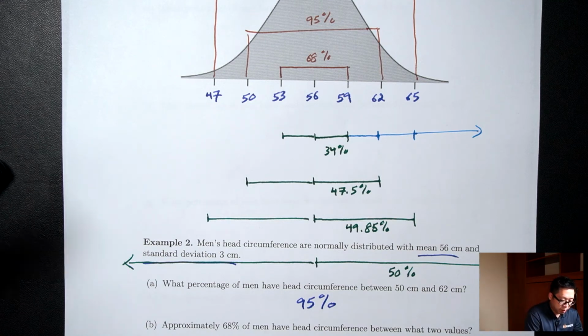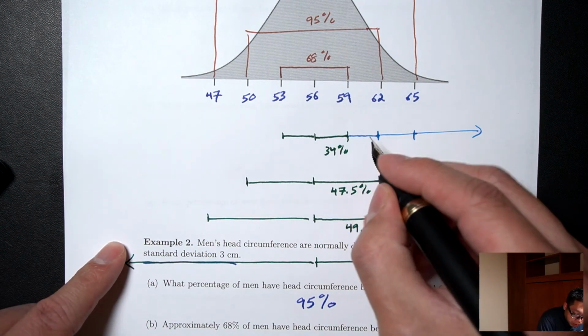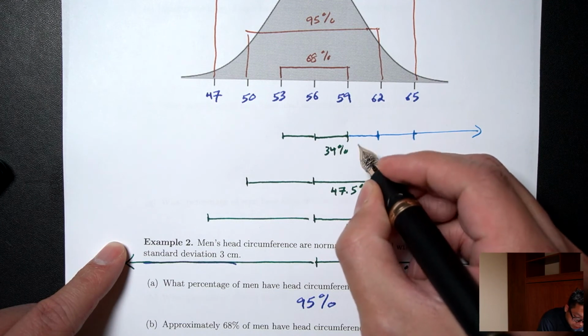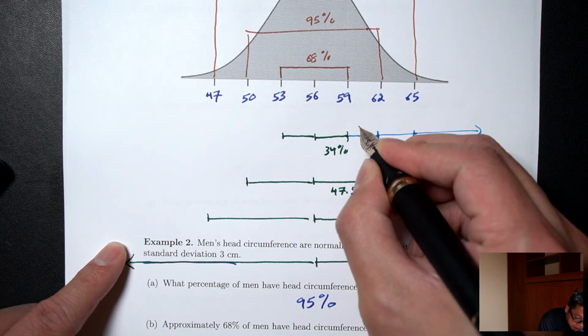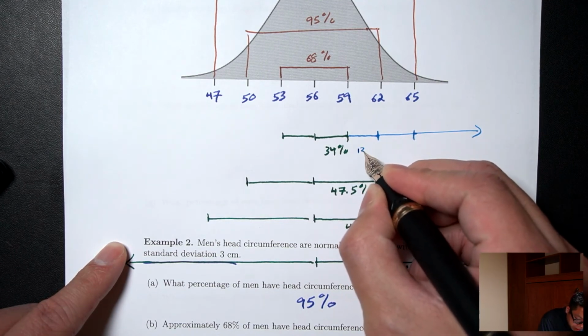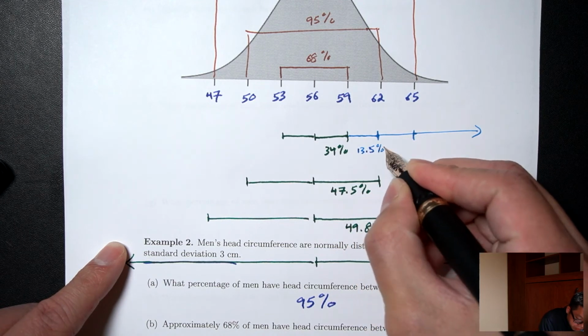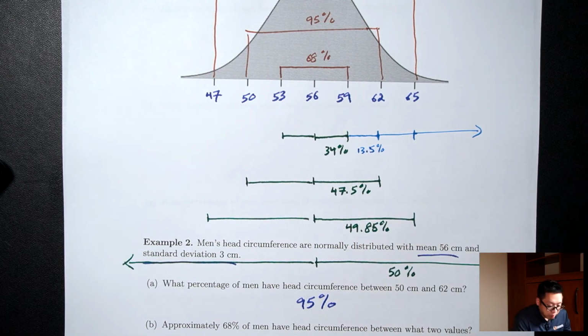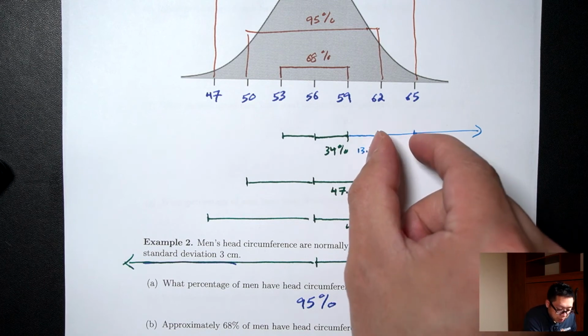13.5. This piece here is 13.5%. Let me write that down here. 13.5%. What about this piece?